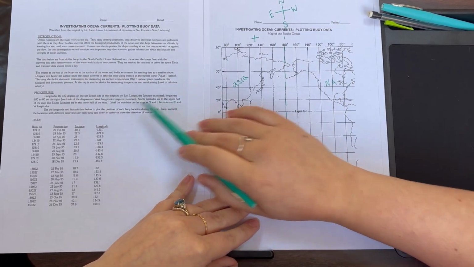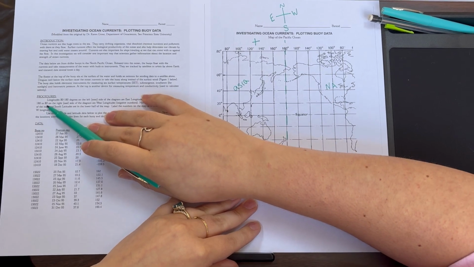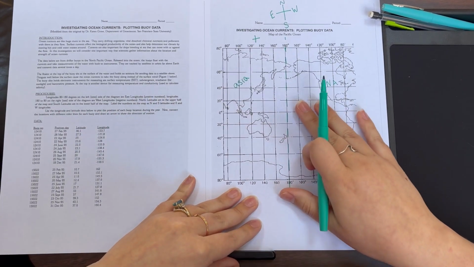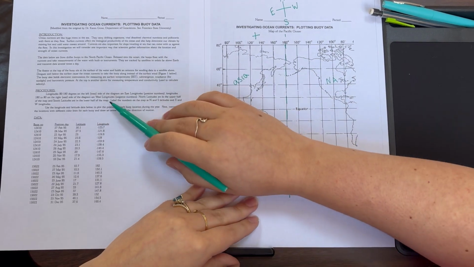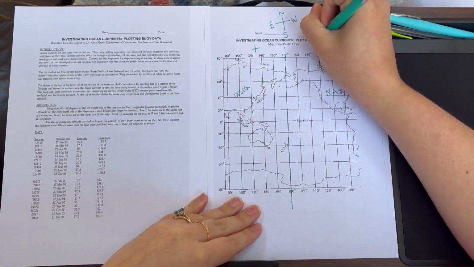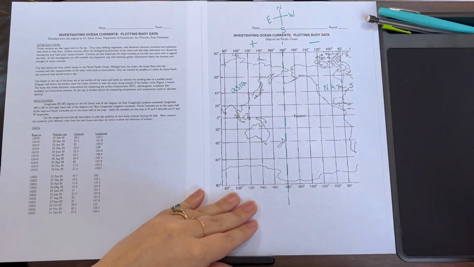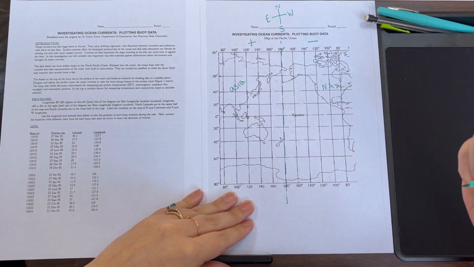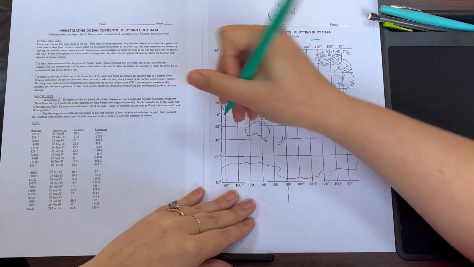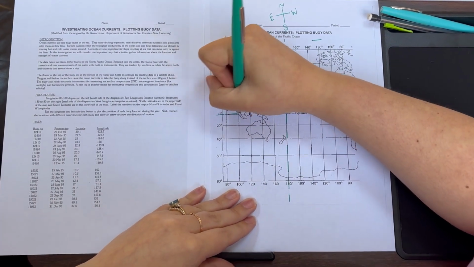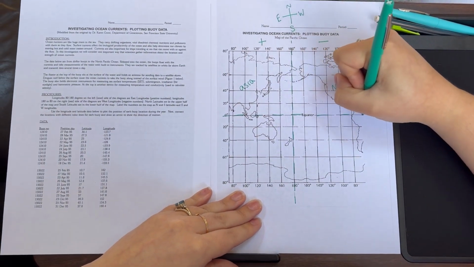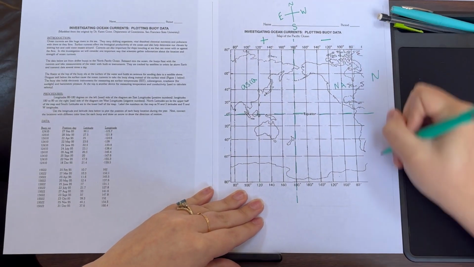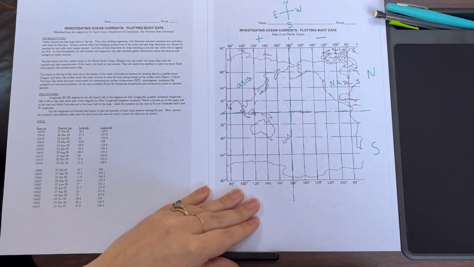And our longitudes 180 to 80 on the right, which is technically east, are going to be our west longitudes, which is any negative number listed in our latitude and longitudes. And then like normal, above the equator is going to be north, and below the equator is going to be south.